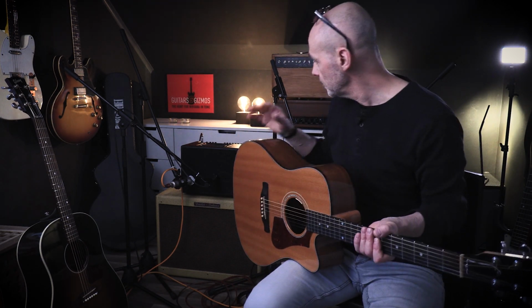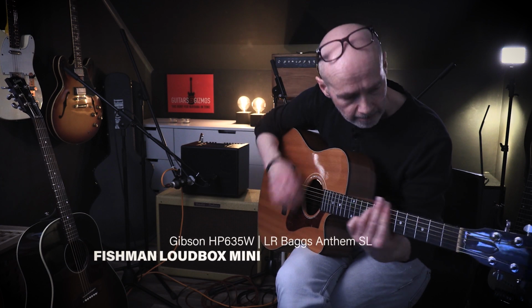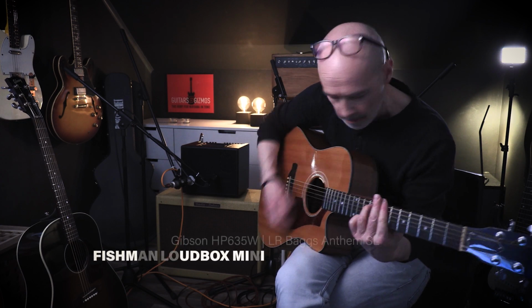And I've adjusted the amps the same way I did with the J45. But I adjusted it now to suit this guitar, which has a slightly different character in sound. So this is the Fishman. The AER.